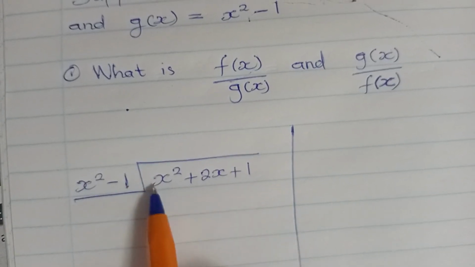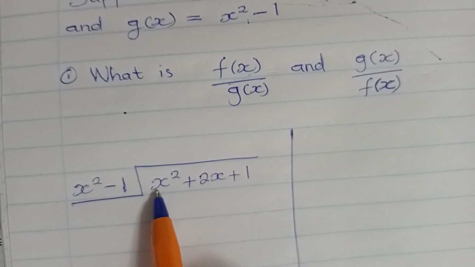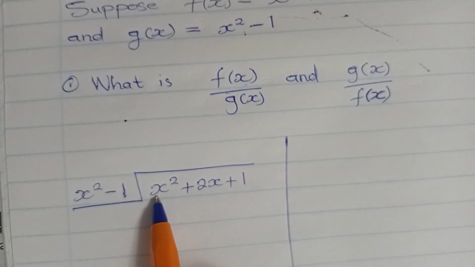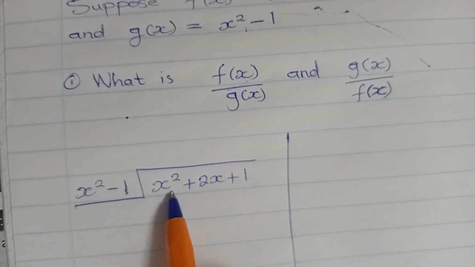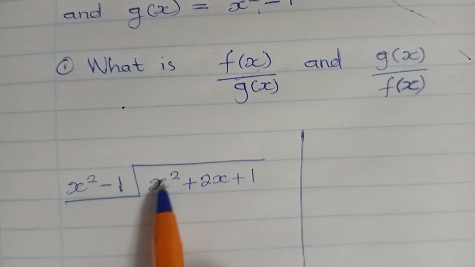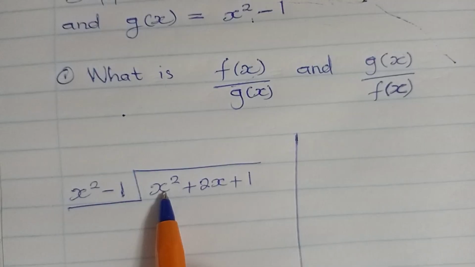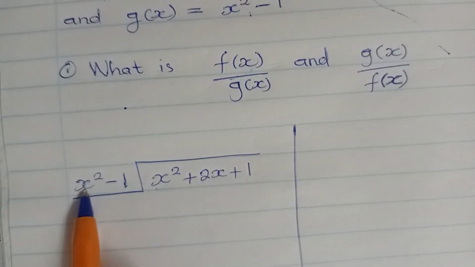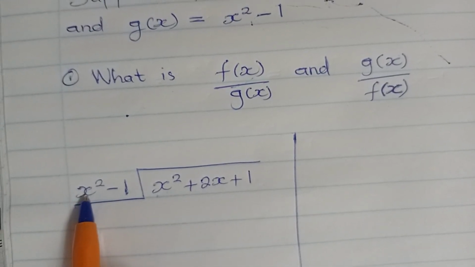So the procedure is still the same. Your division focuses on what? On the terms that have the highest degree from both of your functions. In this case, this term has the highest degree, so we focus on it, and from this function, this term has the highest degree, so we focus on that one.